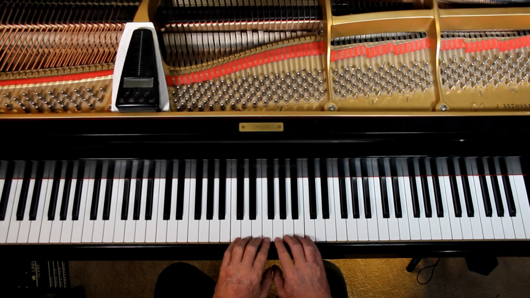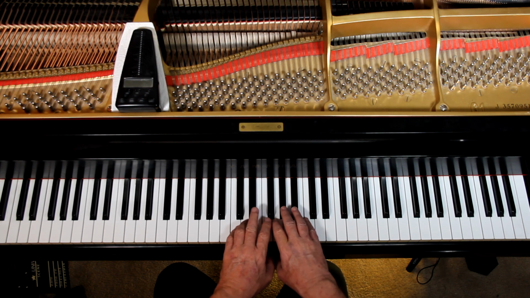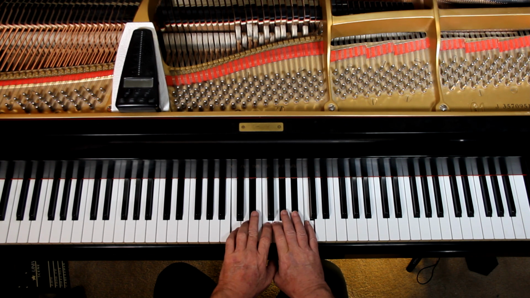Now on page 53, they have the other one, and that's known as the parallel minor. The parallel minor, simply put, starts on the same note as the major, but it has a different key signature. So C major, but C minor has 3 flats. How do I know C minor has 3 flats? Well, remember that the major and minor scales are a minor third apart, or you can say it's 3 half steps. If you count the half steps, you're good to go no matter what.